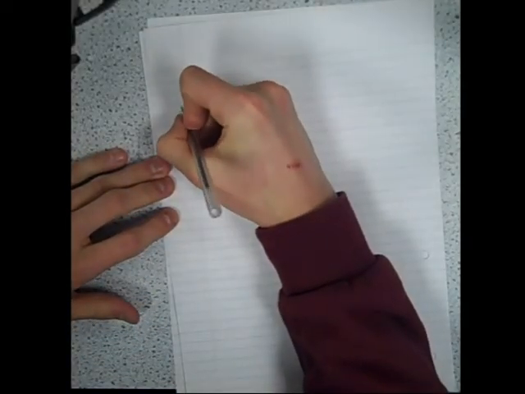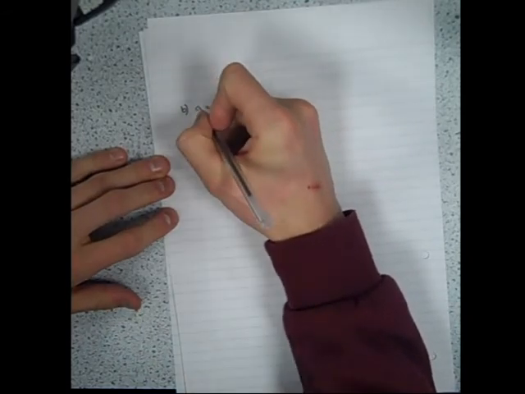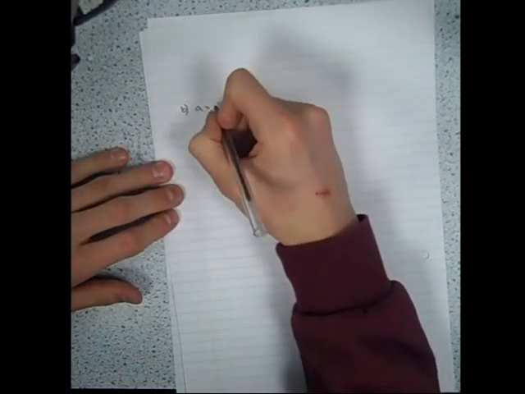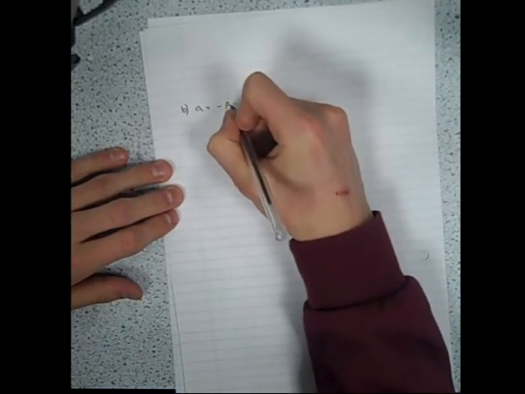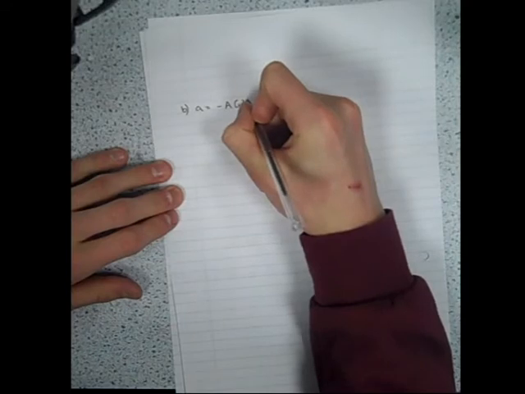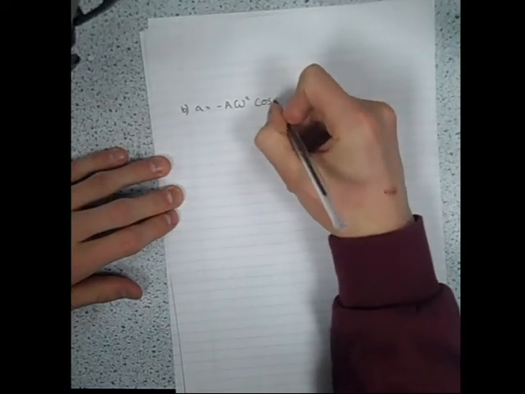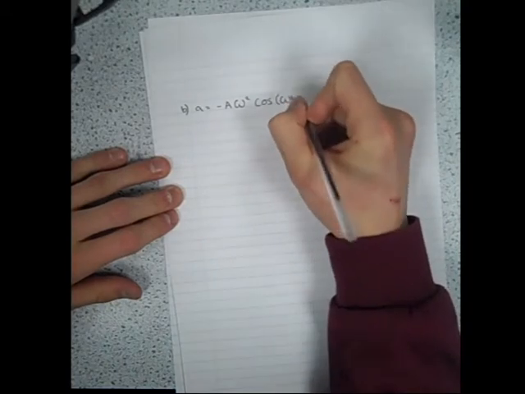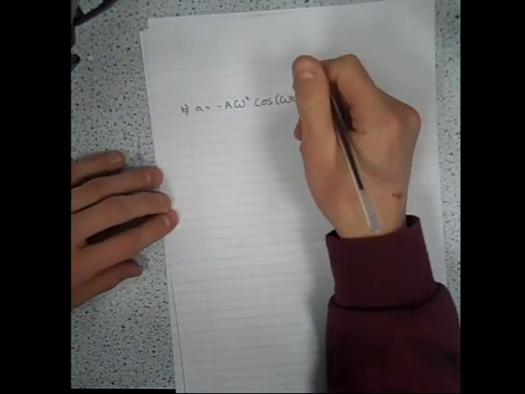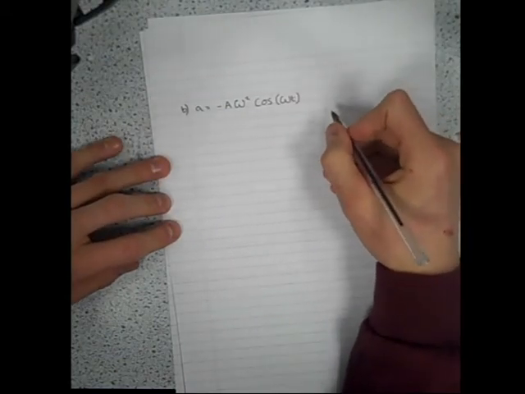2b says the maximum acceleration of the cone. Because we've started a new page, you might want to write out your values again, but it's not essential. So a equals minus A omega squared cos omega t, which is the speed equation but differentiated again.